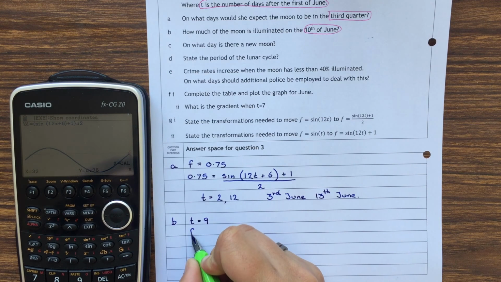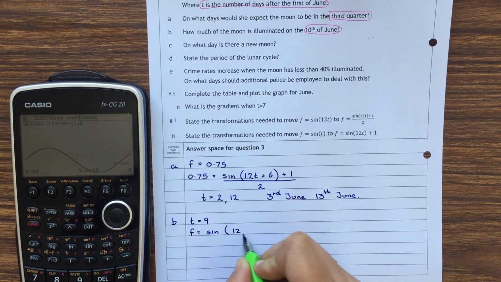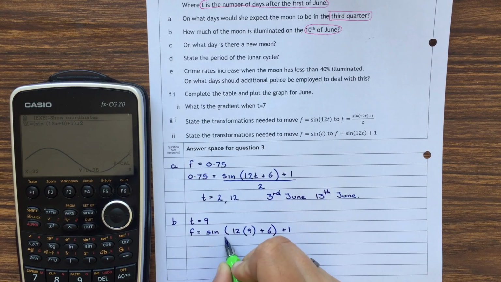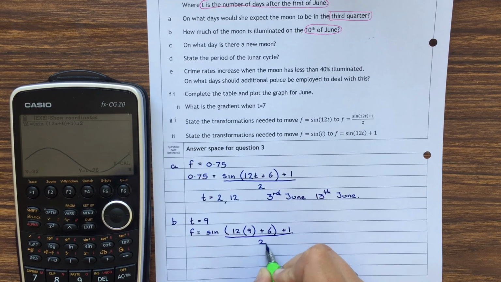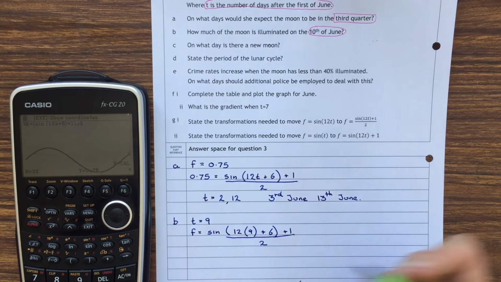So if we substitute that into our equation, we've got sine brackets 12, put the 9 in where the t was, still divided by 2.